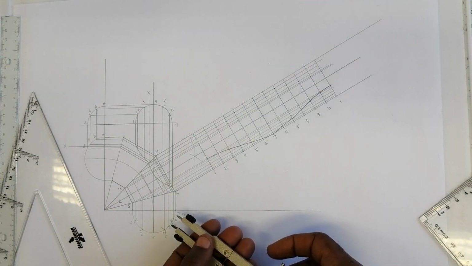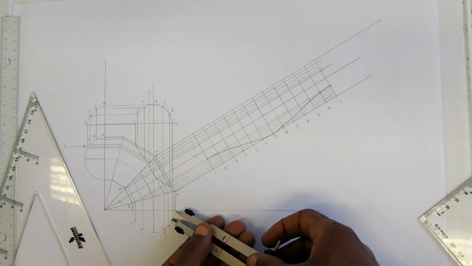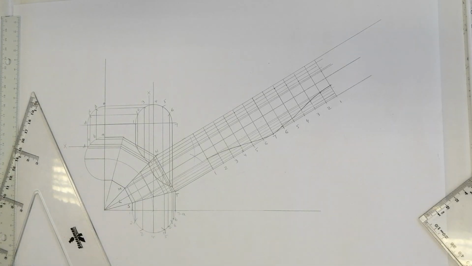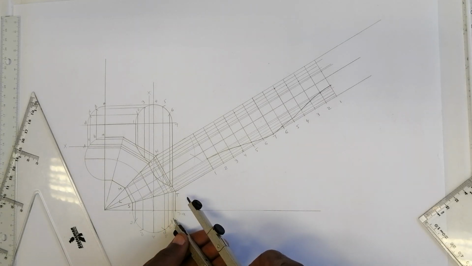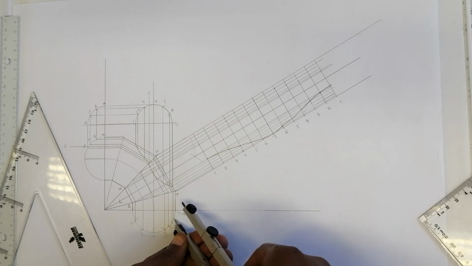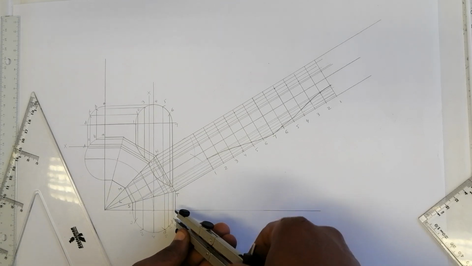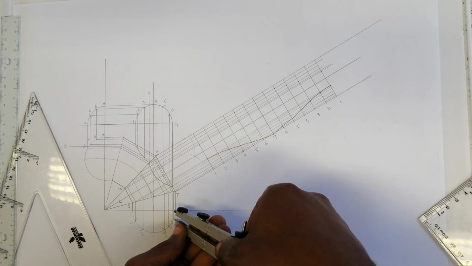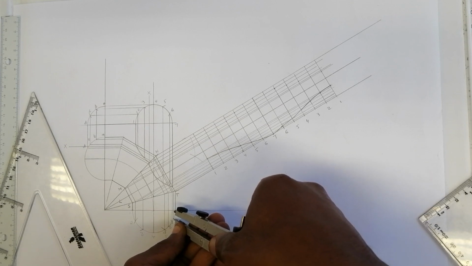Now we see we can take from A to B. This is A to B.